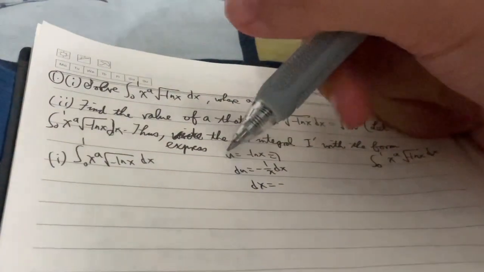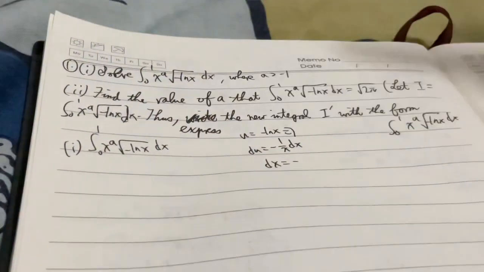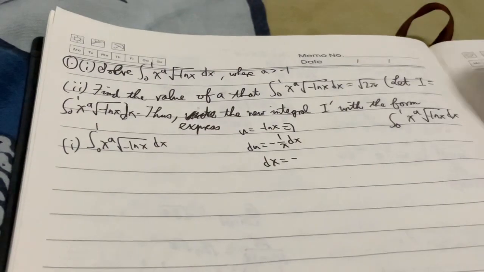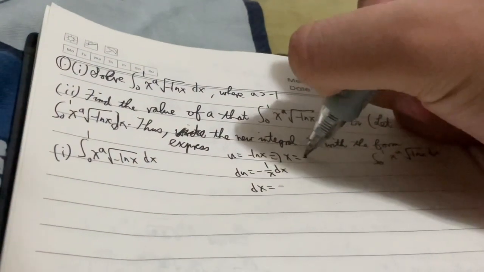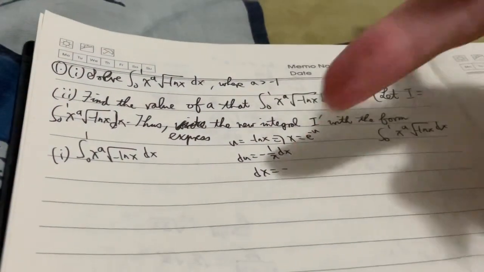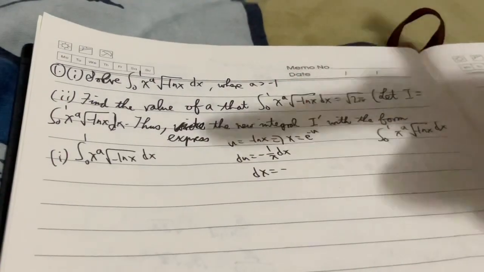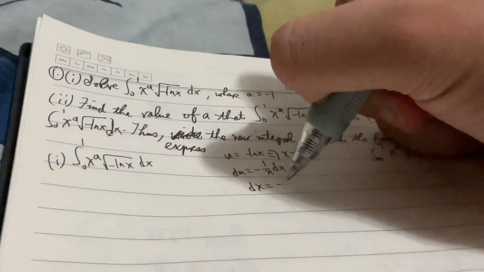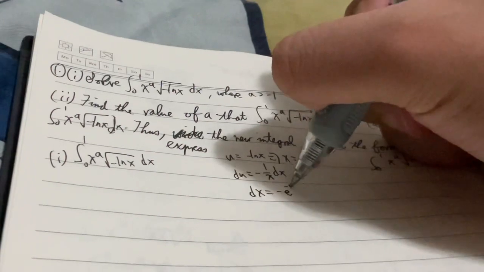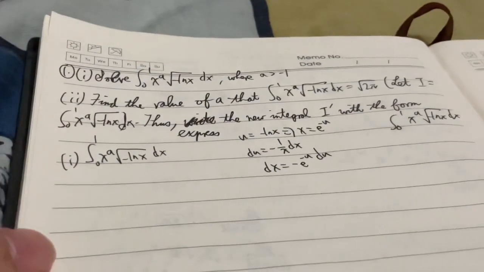You multiply by negative 1 on one side and then raise e on one side, you can get x is equal to e power of negative u. So x is just equal to e power of negative u. So dx will be equal to negative e power of negative u du. Like that.